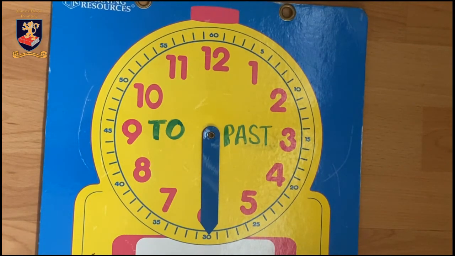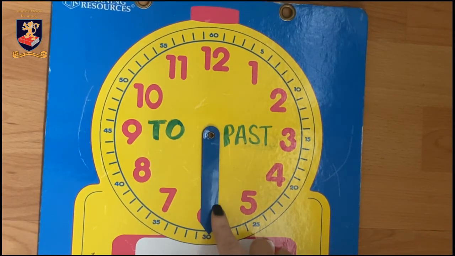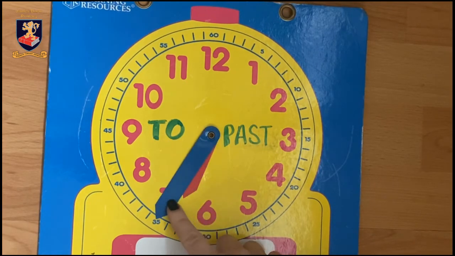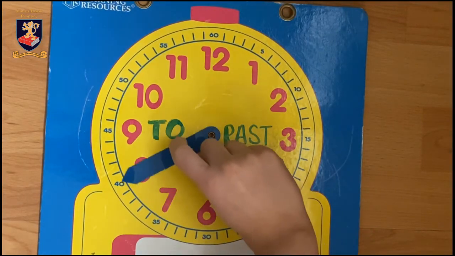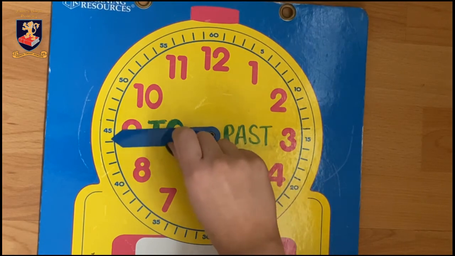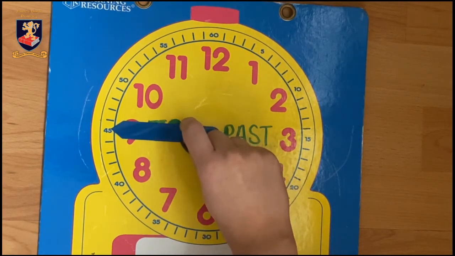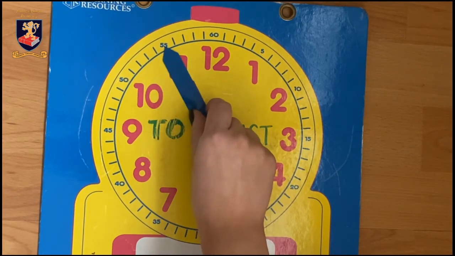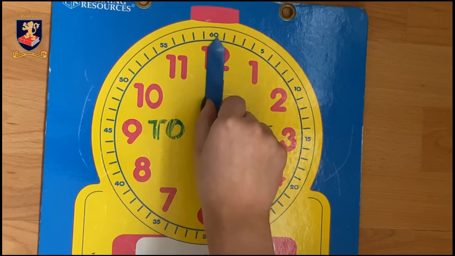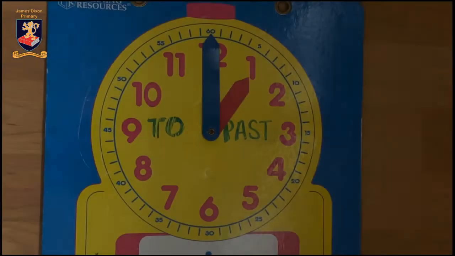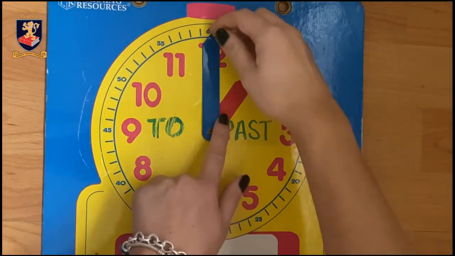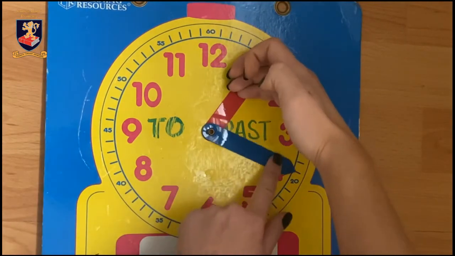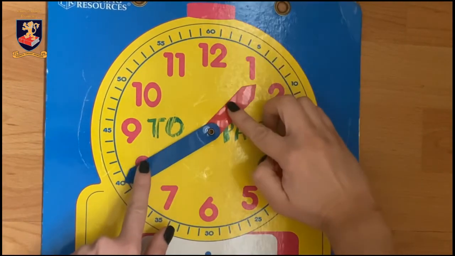When we are reading to the next hour, we can start from 30 and count down in fives. 25 minutes to, 20 minutes to, quarter to, or 15 minutes to, 10 to, 5 to, o'clock.